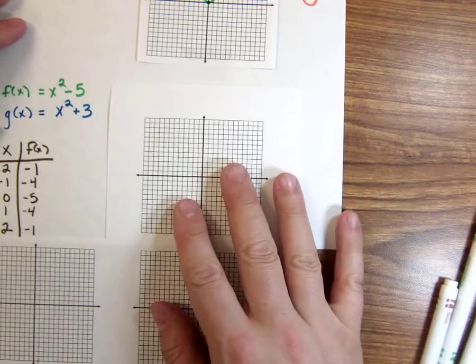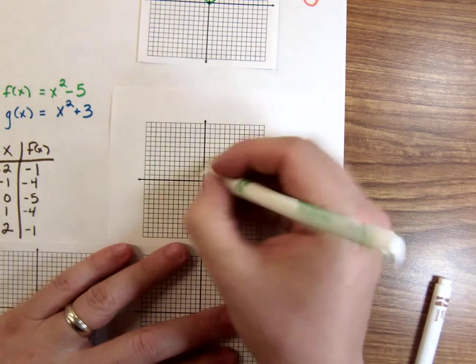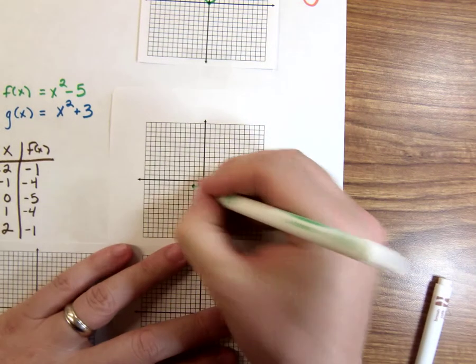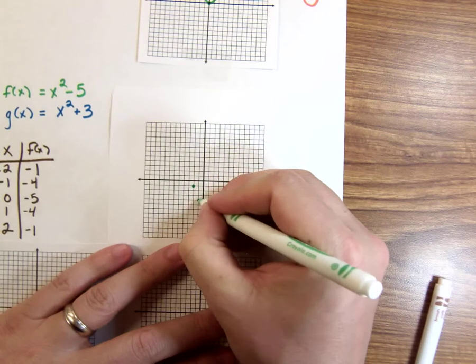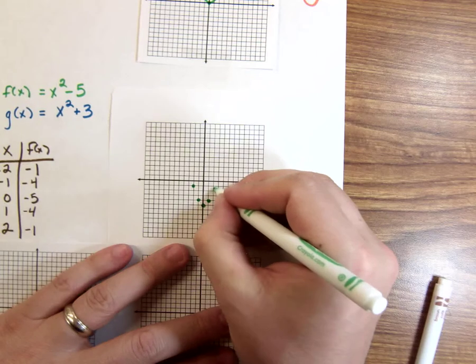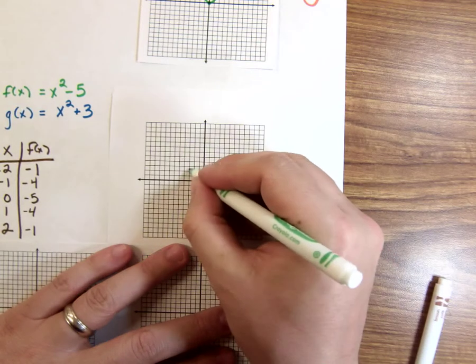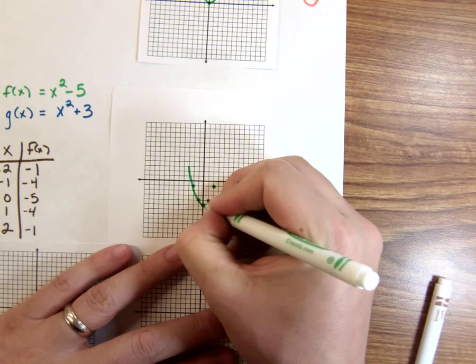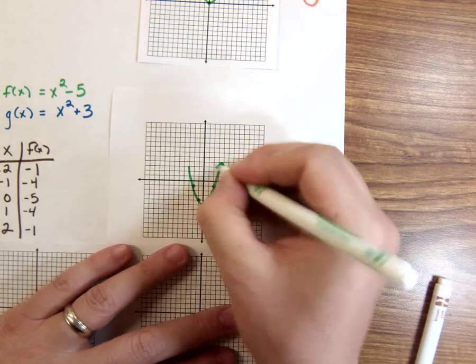Okay, so I'm going to go ahead and graph that one on here. My points would be -2, -1, -1, -4, 0, -5, 1, -4, and 2, -1. And there it is.